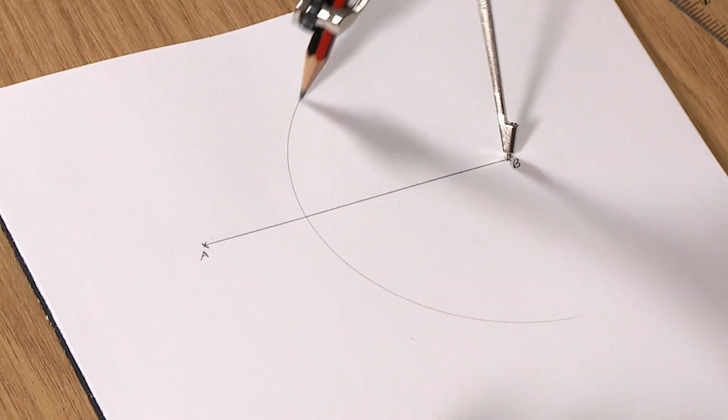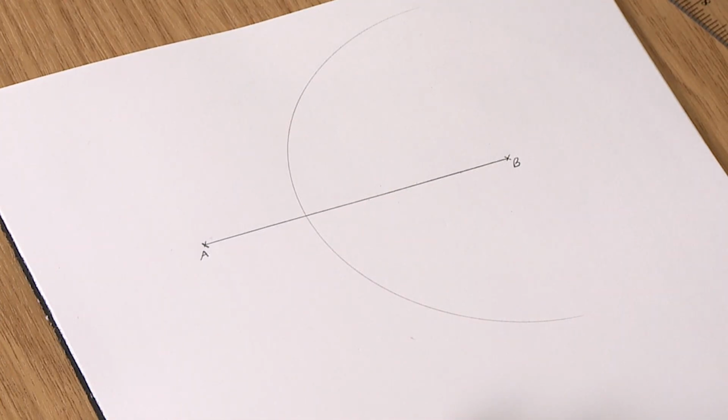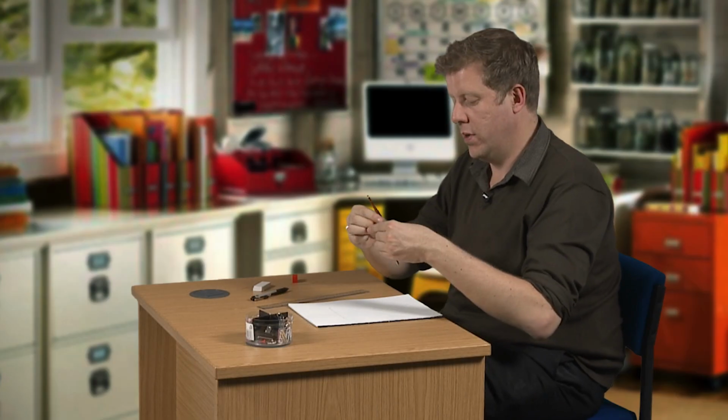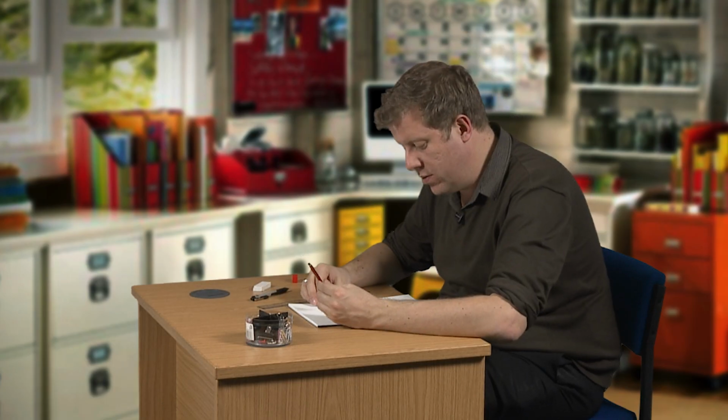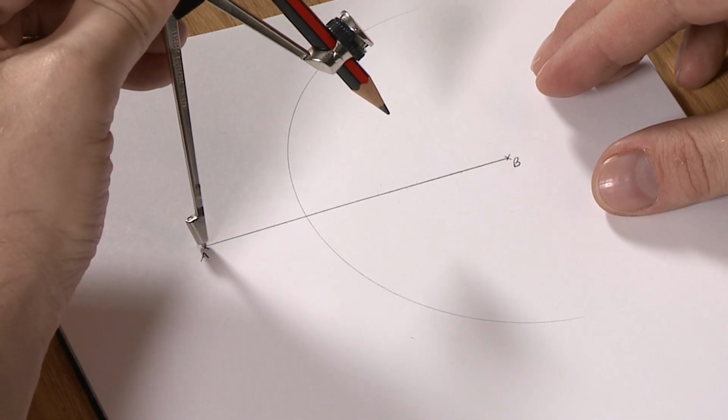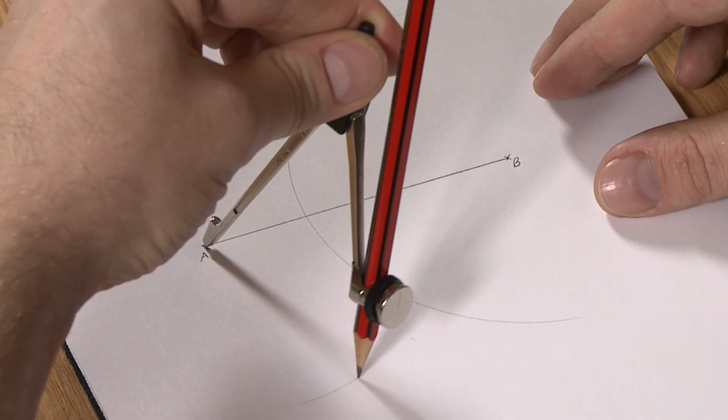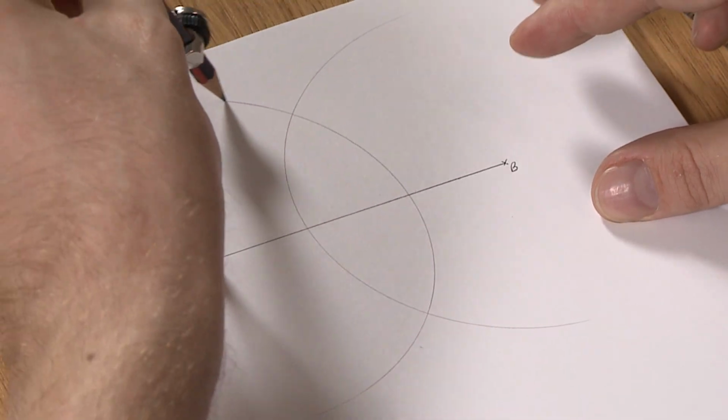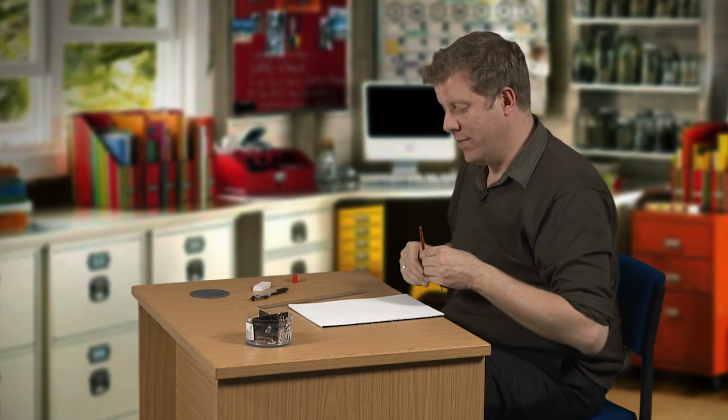And I swing first of all an arc with my point on one end of the line. Don't change your compass. Point now on A and do exactly the same. Swing yourself an arc like so with the compass point on the point A. Now you see where those two arcs have crossed, that is where our perpendicular bisector lies.